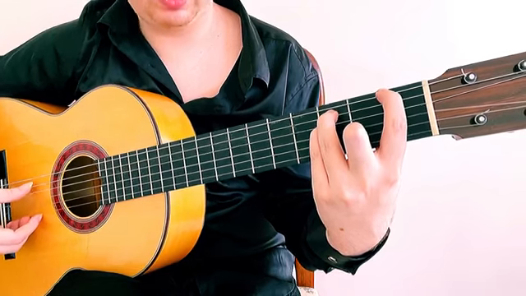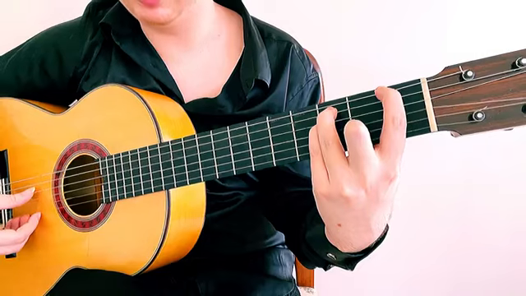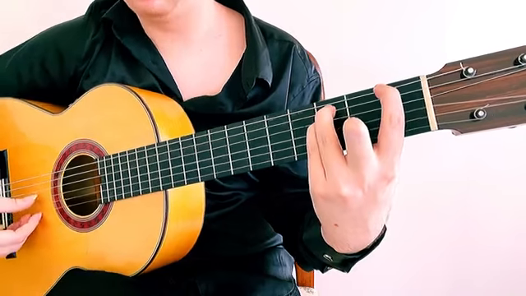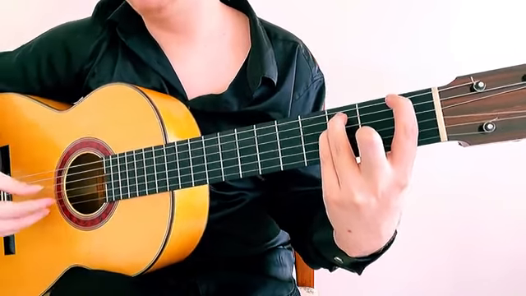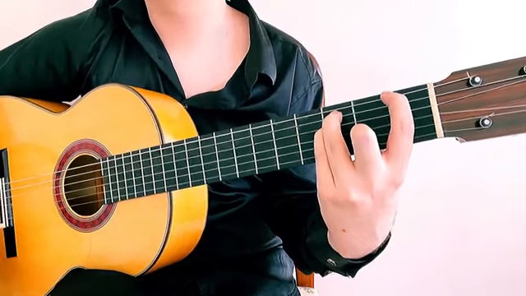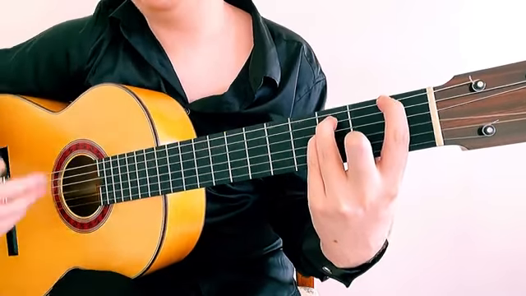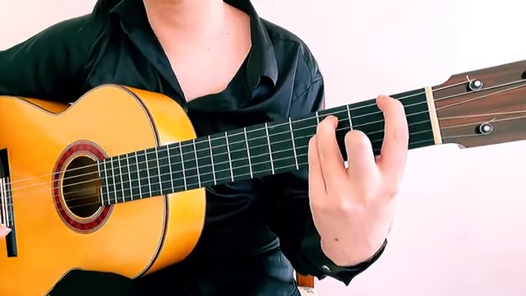Then we have ring finger, 3rd fret on A, pinky, 3rd fret on D, and middle finger, 2nd fret on G. And then our B and E strings here are open. And that's our flamenco style F chord. You will use this chord a lot if you continue learning flamenco.